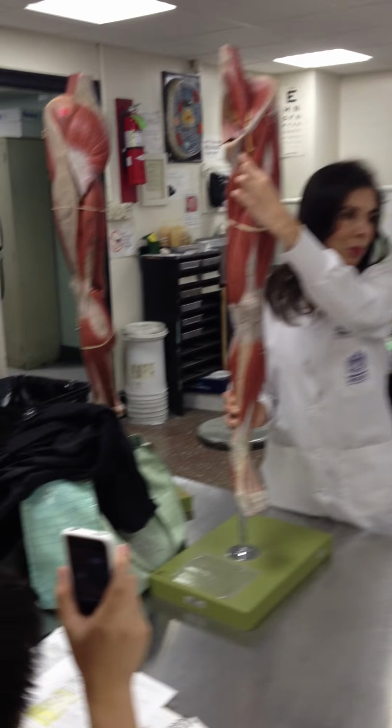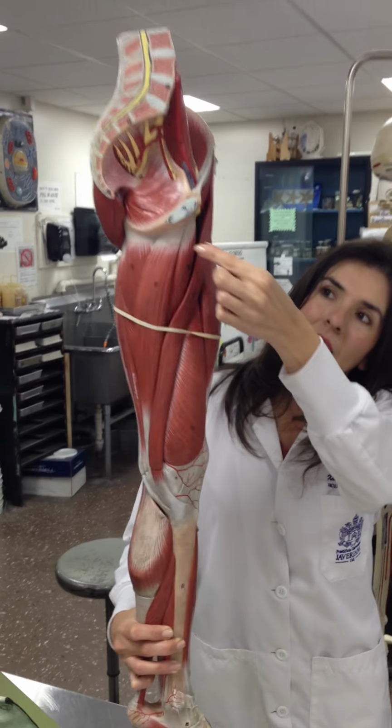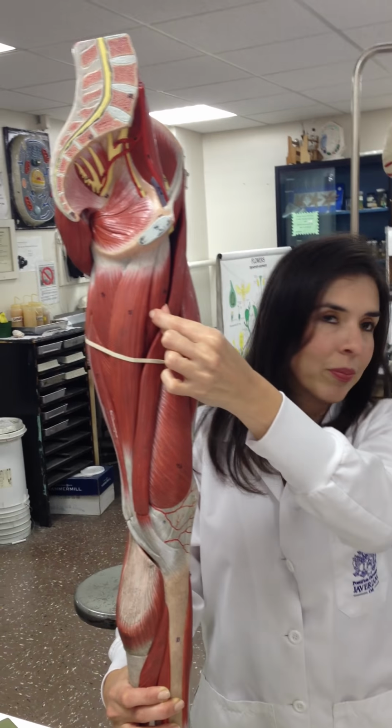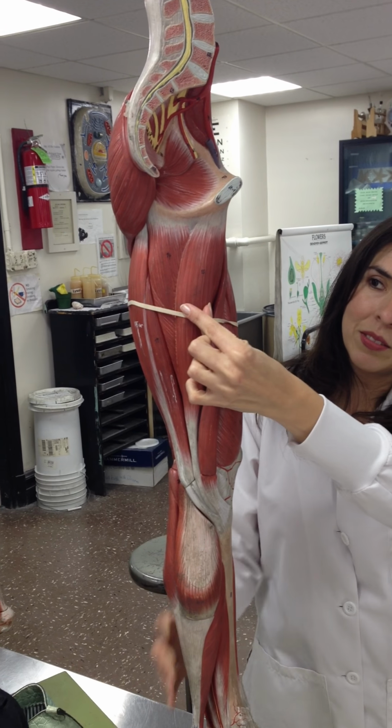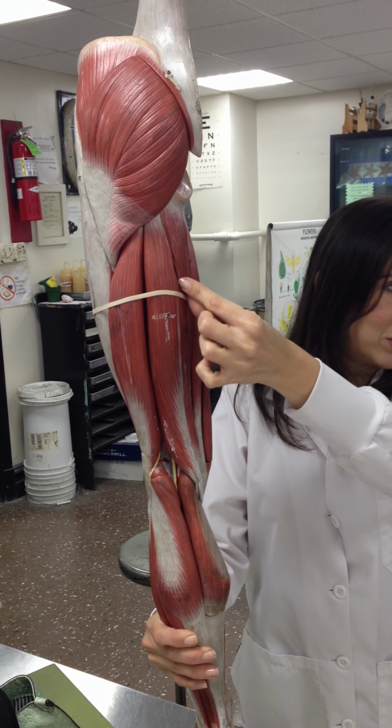Pectineus, this little muscle here, adductor longus, gracilis, and adductor magnus. Okay, so we're done with the hip joint.